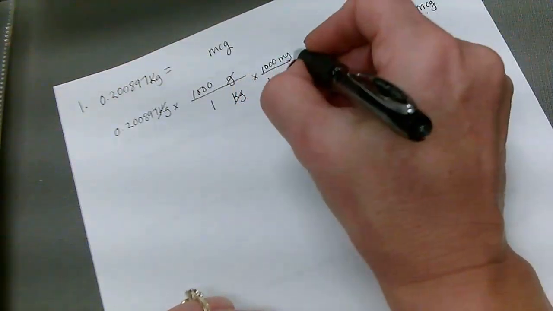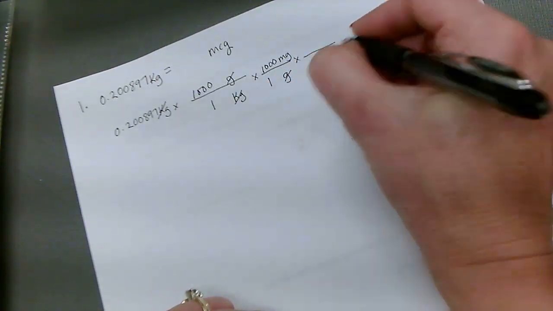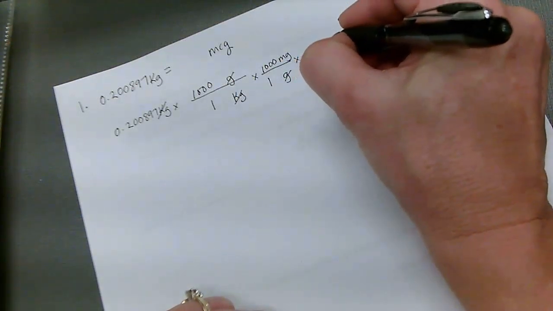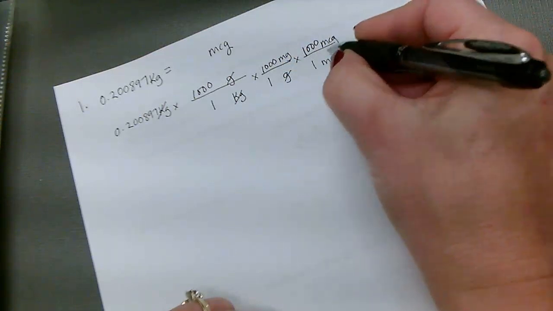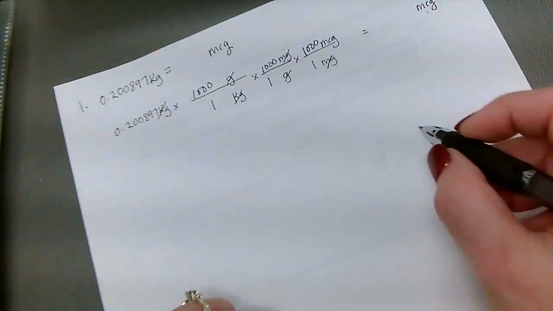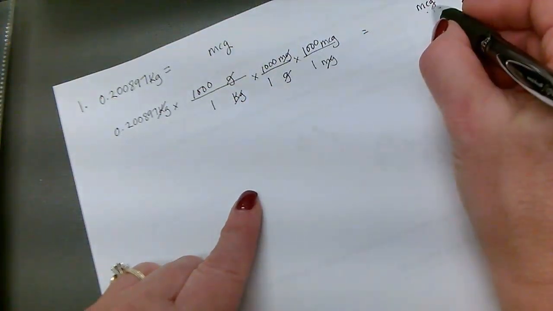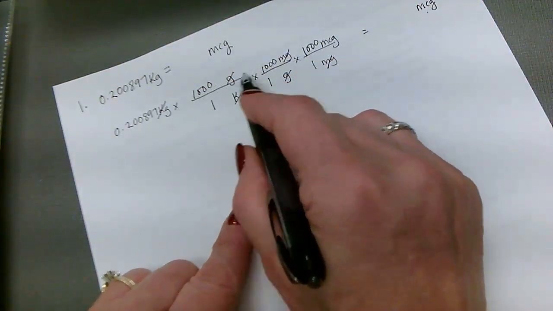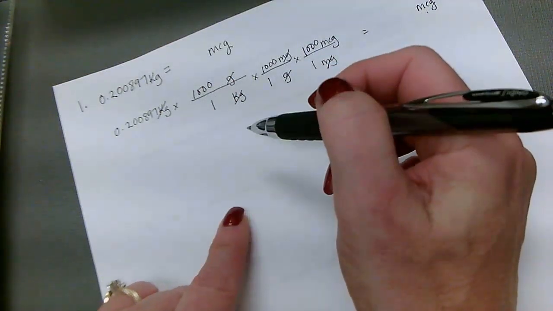No, I still got to keep going. There are 1,000 micrograms in 1 milligram, and I can cross those off. So I'm crossing off all my units to make sure I'm ending up with micrograms, and I'm multiplying by 1,000 three different times.